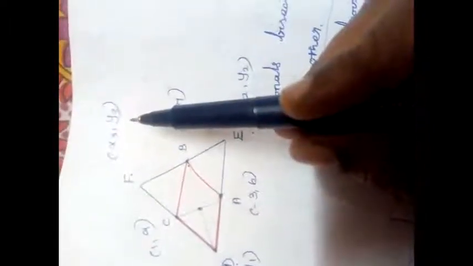This is the midpoint formula. So I have written: midpoint of EF is equal to (x2 plus x3) by 2, (y2 plus y3) by 2.